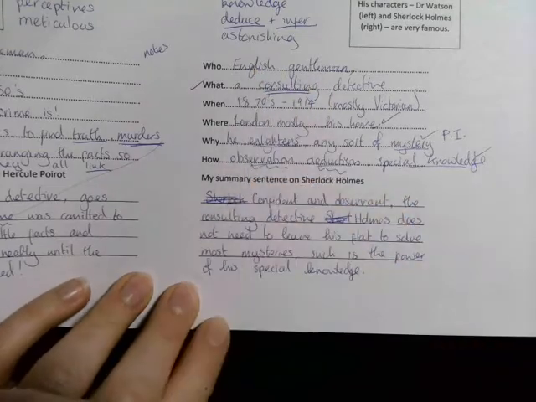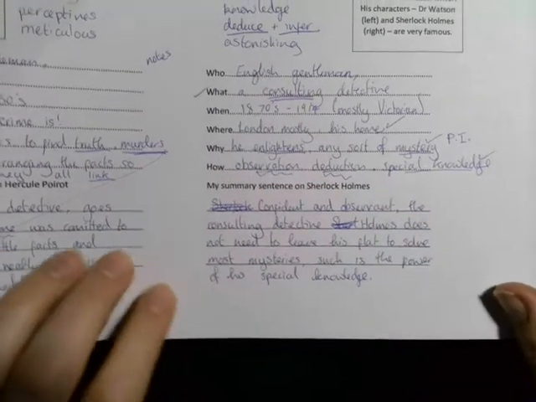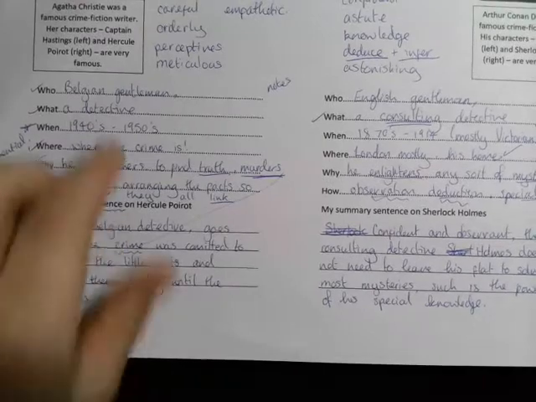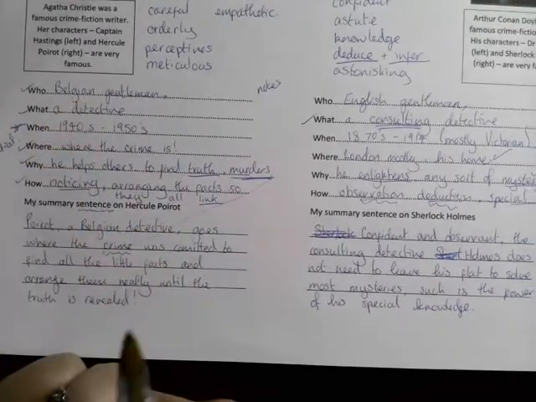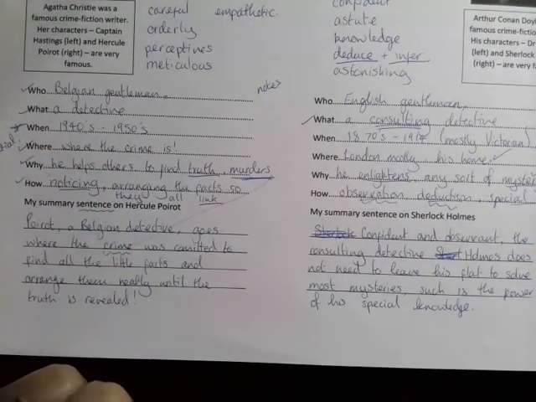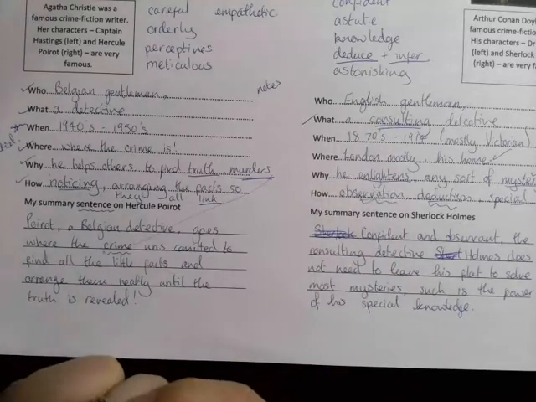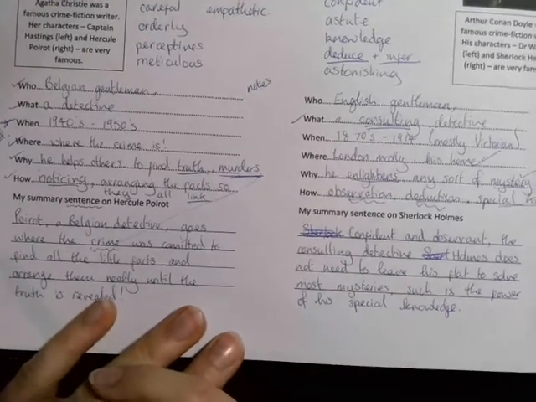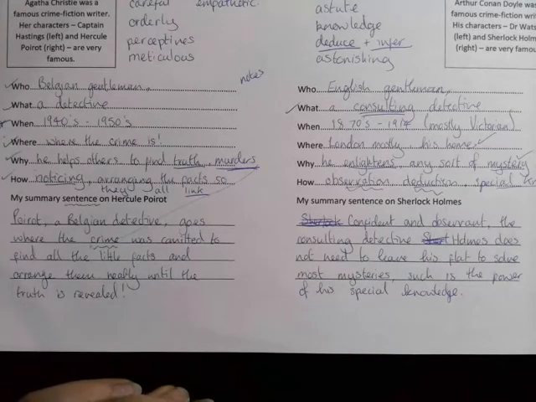Notice this time I didn't think it was that important that he was English, perhaps because as you think about English literature, it becomes more of a significant factor that Poirot isn't English in those stories than it does that Sherlock is. Okay, so I hope that's given you a taster. And I hope you enjoy writing your summary sentences.